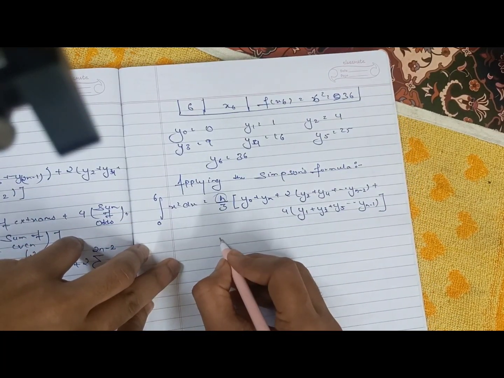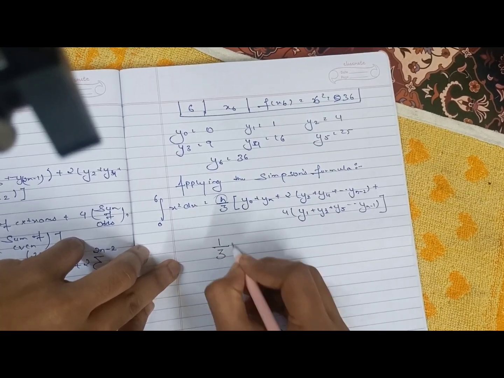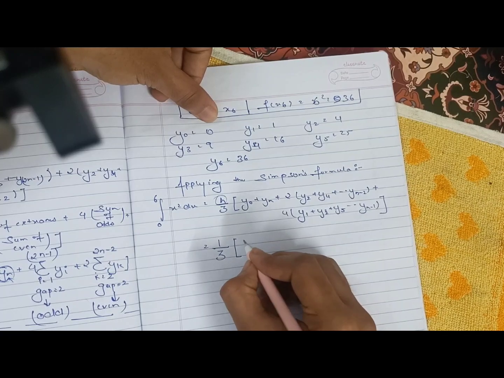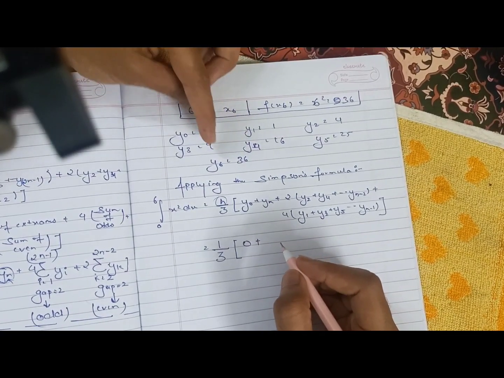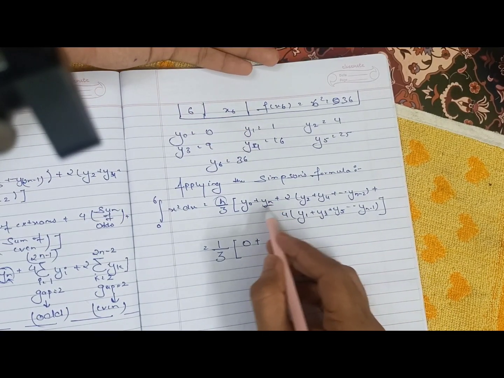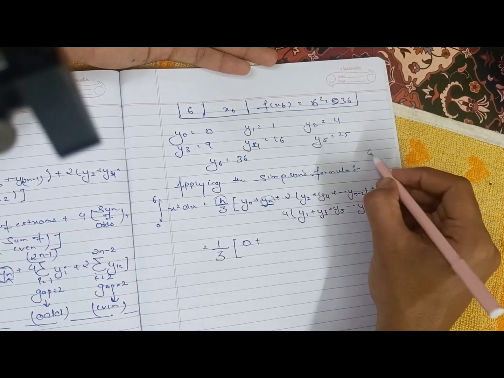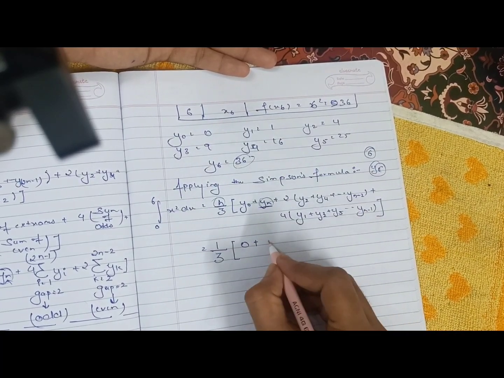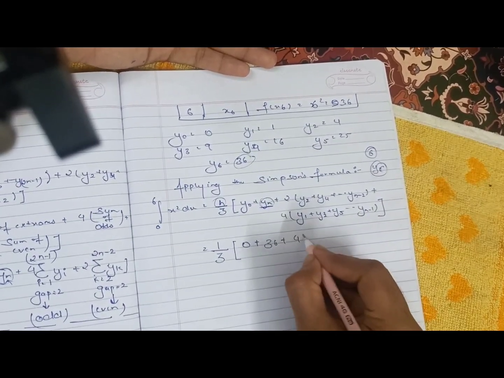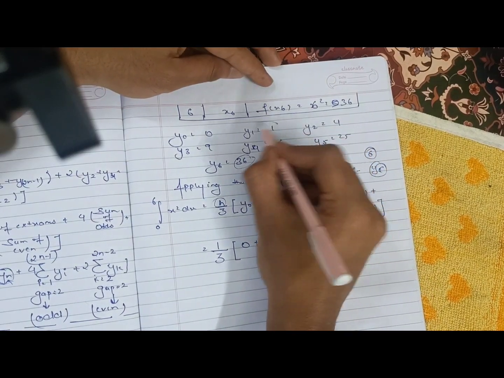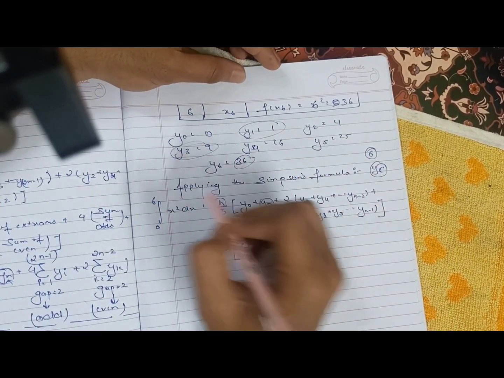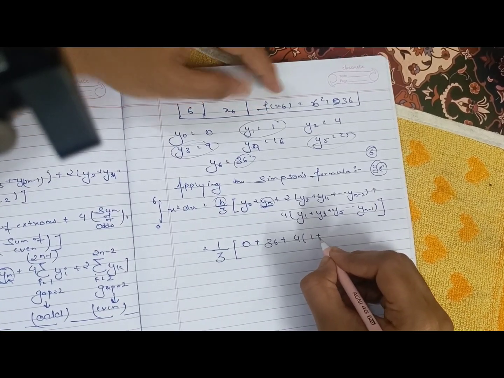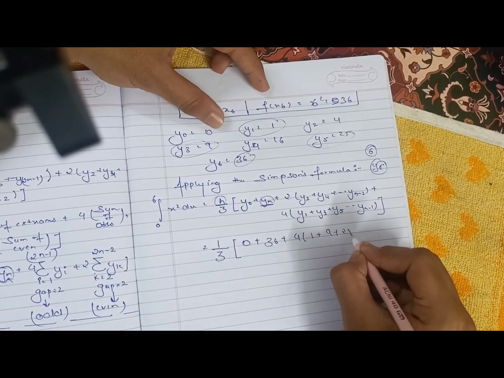Here the value of h is equal to 1. So 1 by 3 into y0, which is 0, plus yn. The value of n here is 6, right? So y of 6 is 36, the sum of extremes, plus 4 into the sum of odds. The odds are 1, 9 and 25.